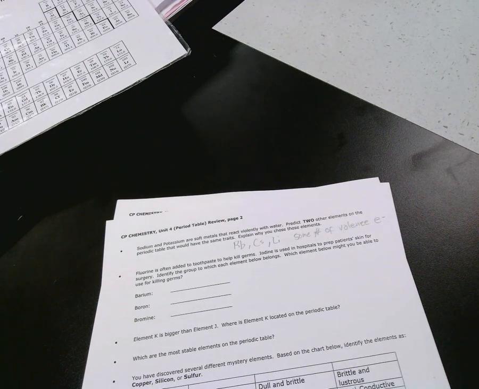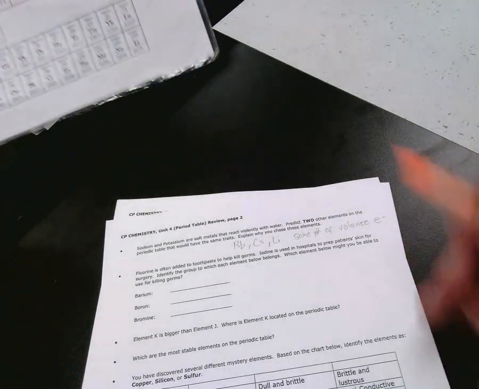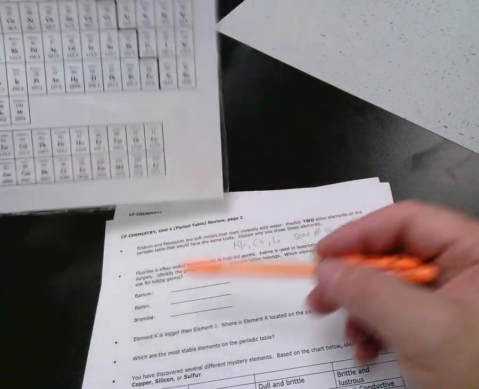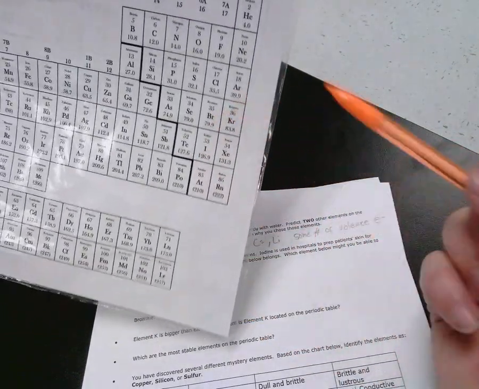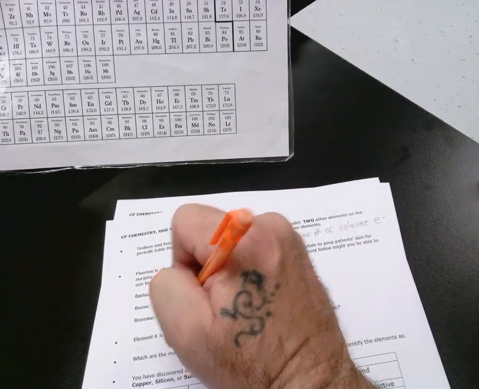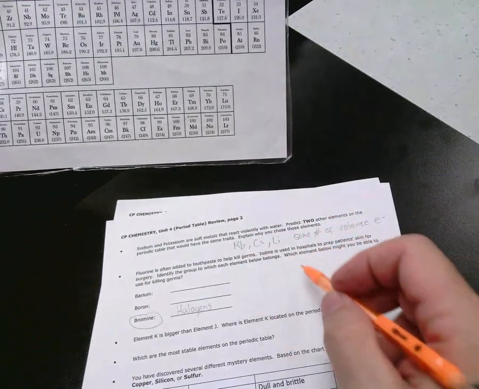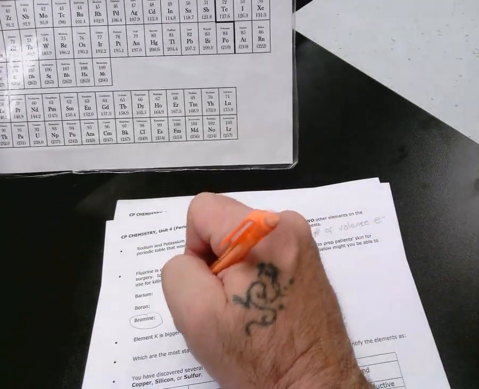of valence electrons. Fluorine is often added to toothpaste to help kill germs. Iodine is used in hospitals to prep patients' skin for surgery. Identify the group to which each element below belongs. Which element below might you be able to use for killing germs? Well, they use fluorine and iodine, and bromine is in the same family, so I'm going to say that I can use bromine, which is part of the halogens. And I'm going to circle bromine just so I can say that that's the element that I might be able to use. Boron is in the boron family.